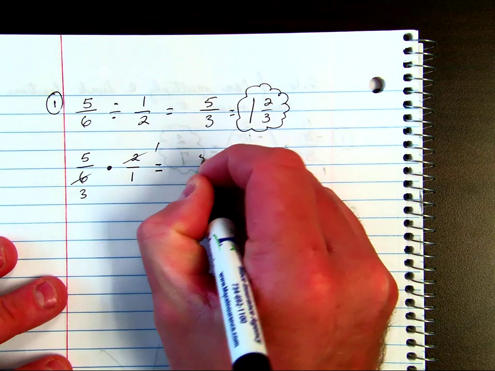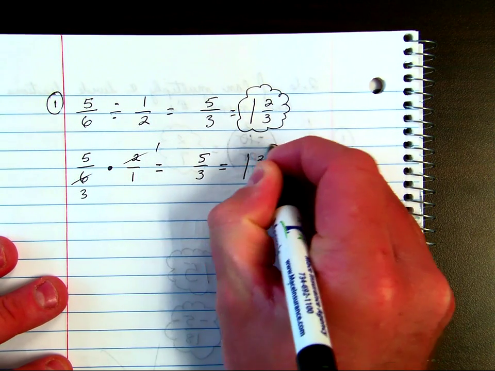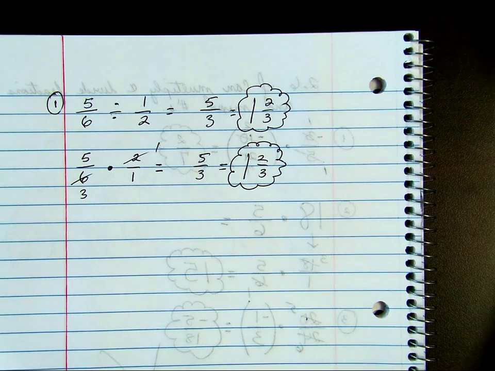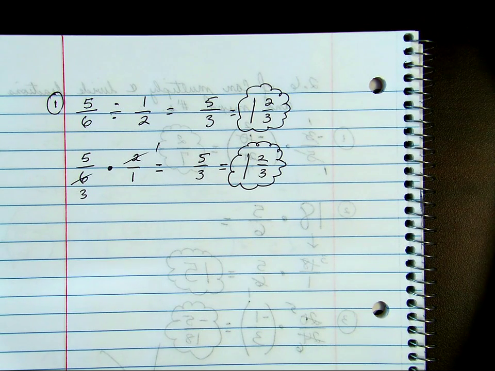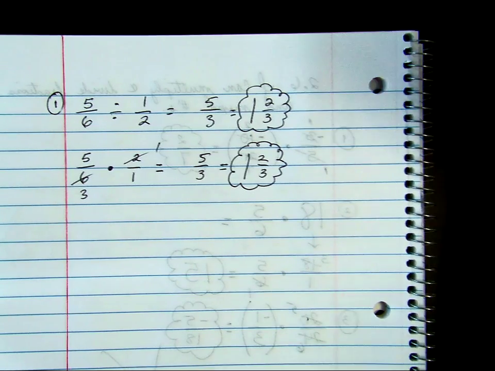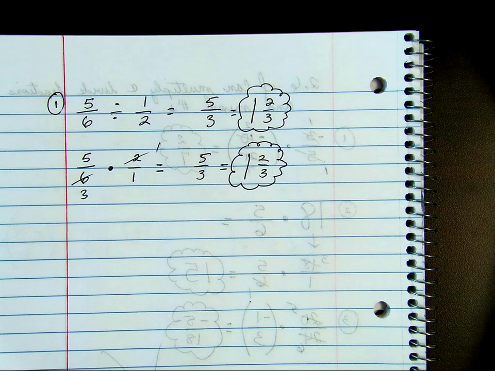We get 5/3, which better equal 1 2/3. So for all those years where your teachers have told you, oh yeah, you got to do keep, change, flip, we're doing division now, so keep, change, flip, and they just drive it into your brain. You don't have to. You're welcome.